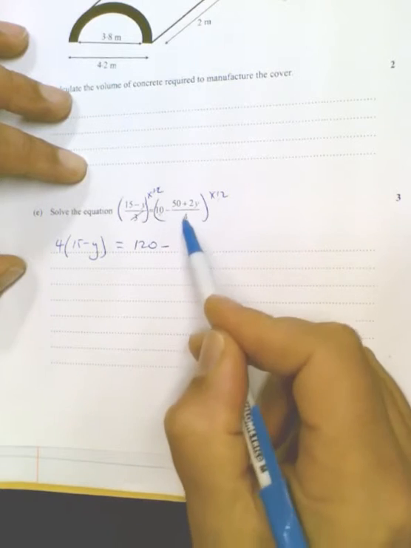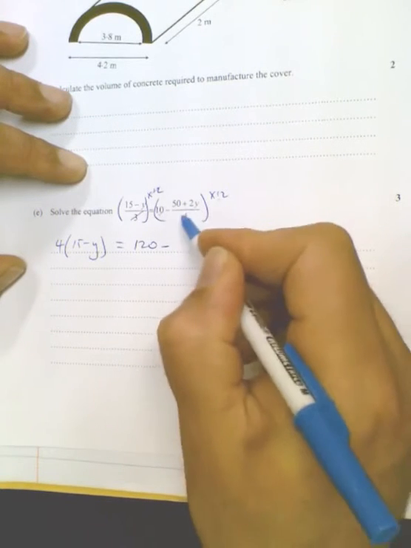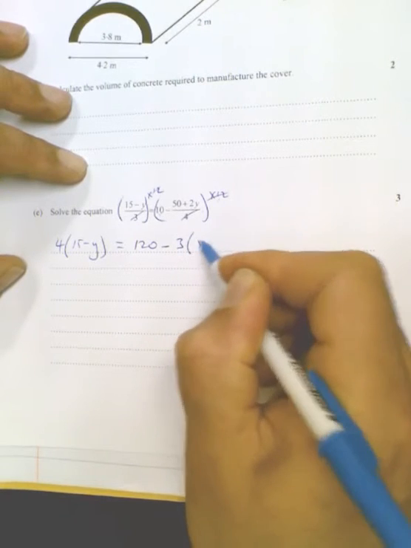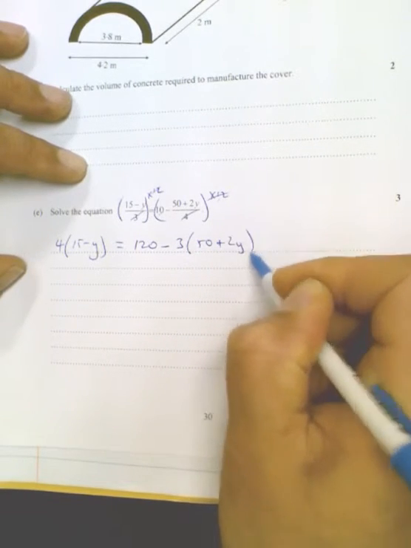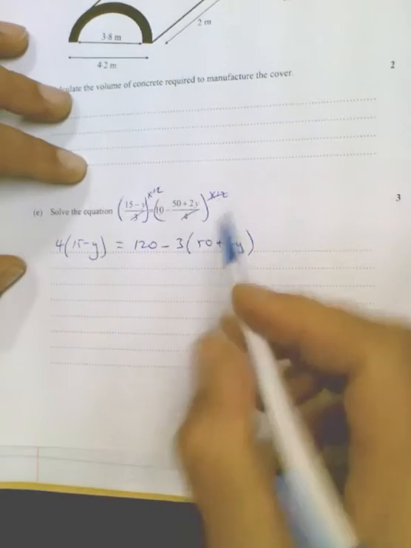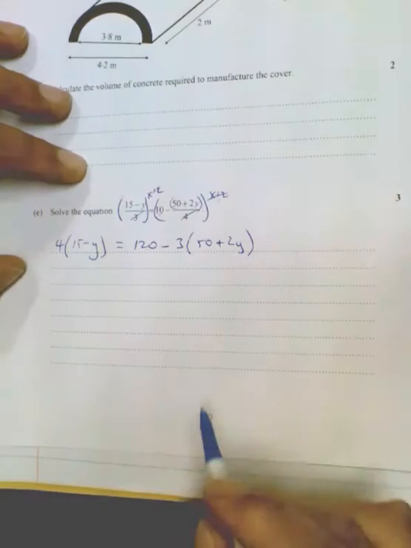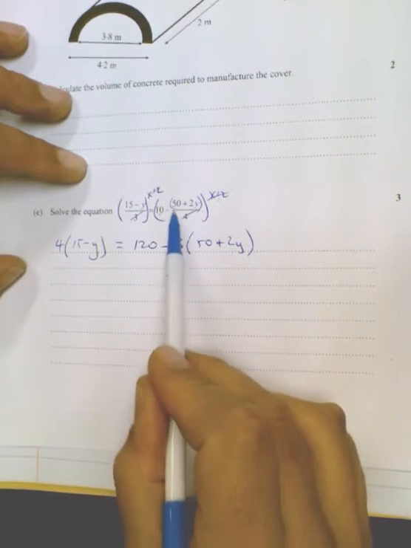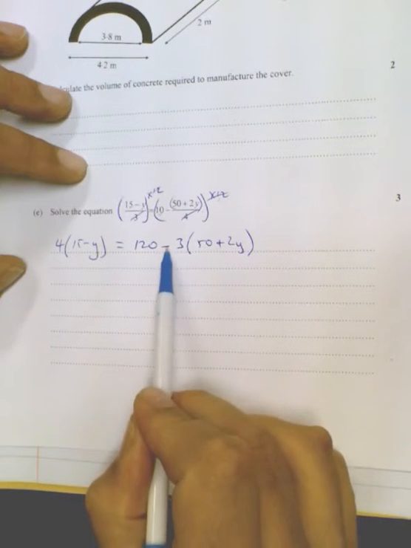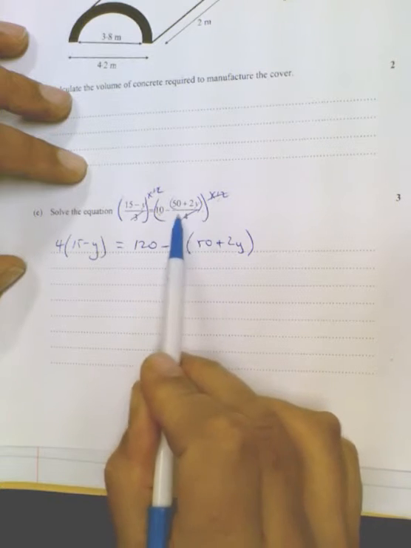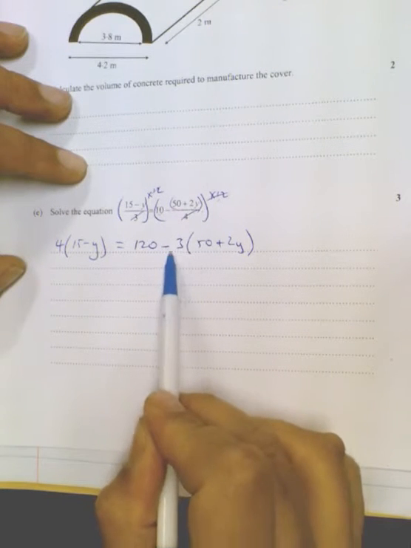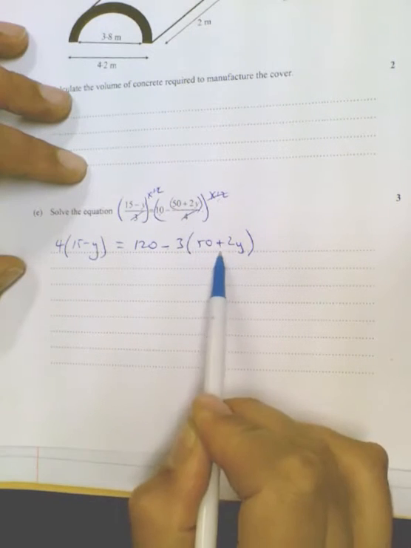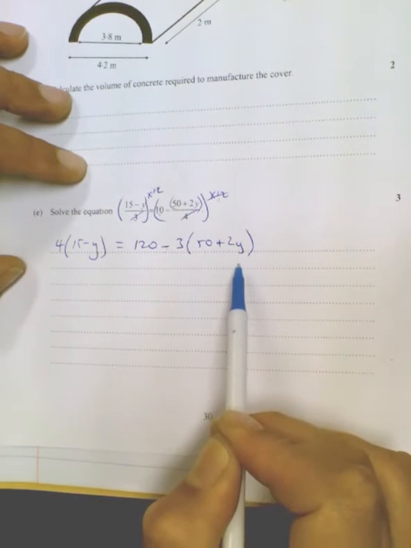Same as before, how many 4s go into 12? 3, so that cancels out, and you're left with 3 lots of the (50 + 2y). Notice I've put brackets around that. Really important, because looking ahead, you're multiplying everything on this side by that negative. So it's not just negative 3 times 50, it's negative 3 times the positive 2y in the next step.